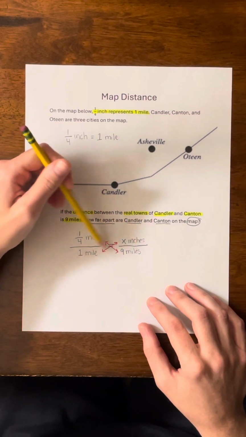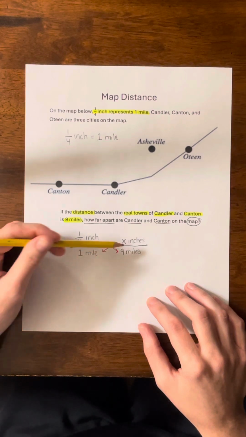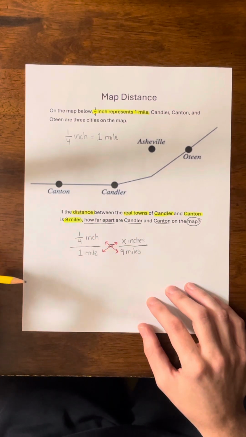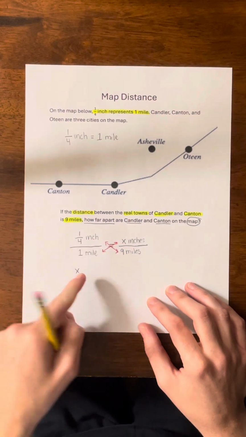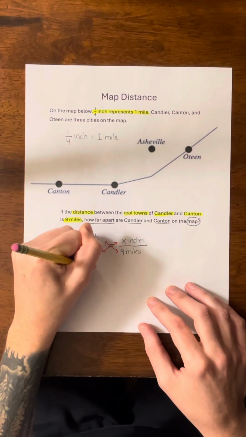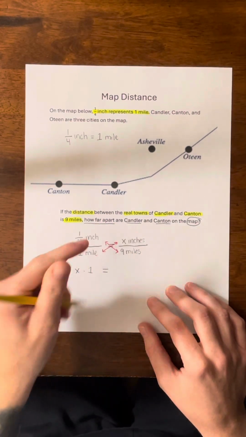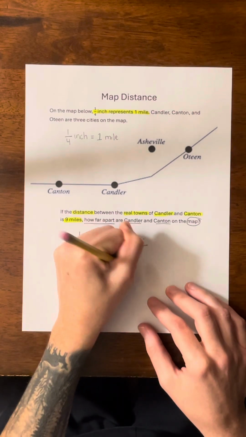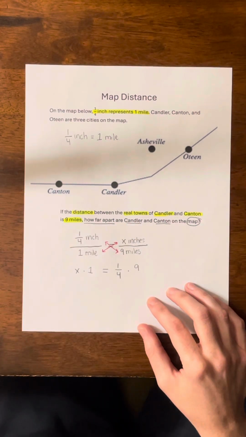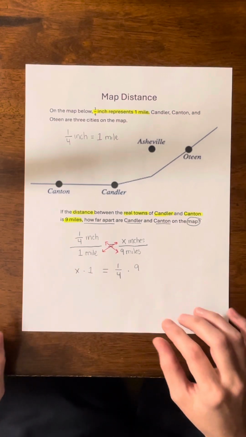So we're going to start with these two distances here. So we're going to do X inches times 1 mile is equal to 1/4 inch times 9 miles.